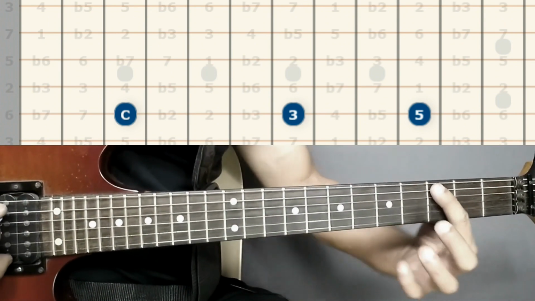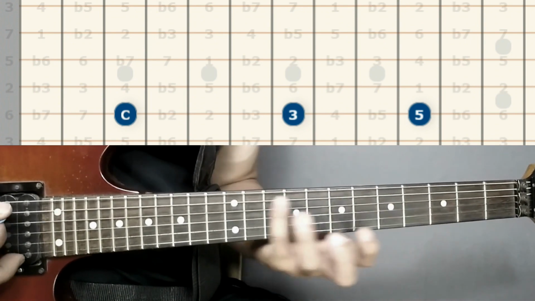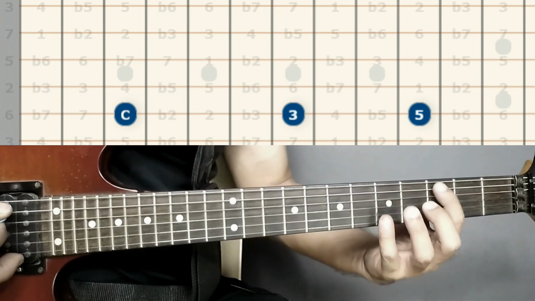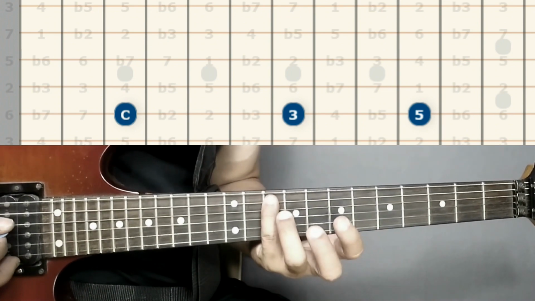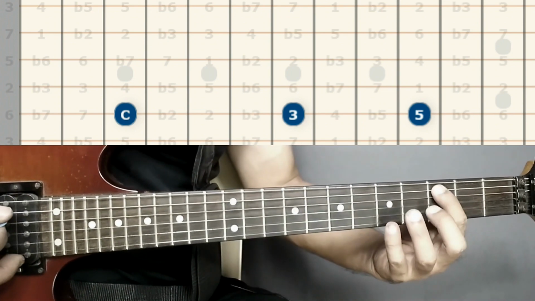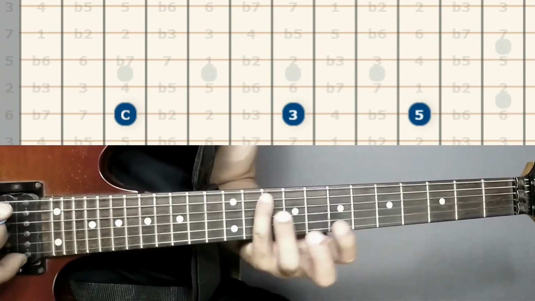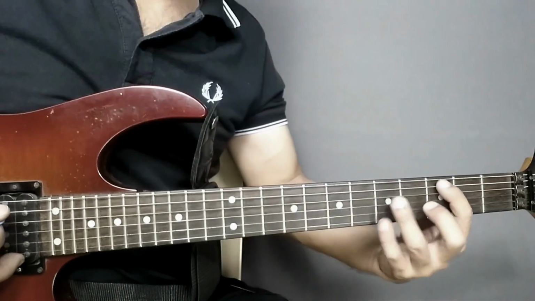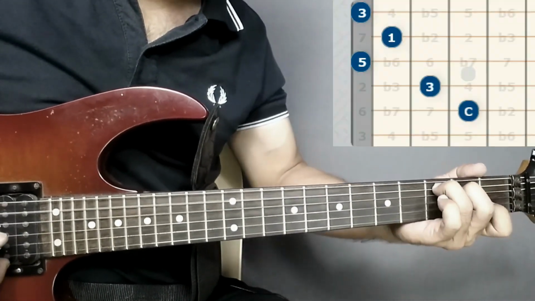So when we're trying to give a name to the chord that we can form from this, we don't put C major third perfect fifth. We call it only C chord.